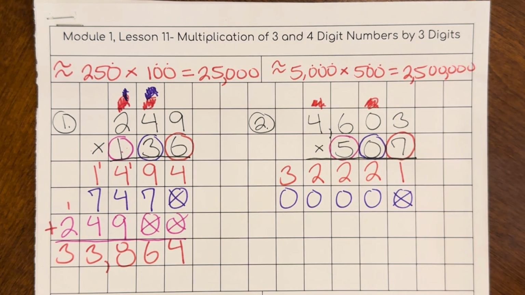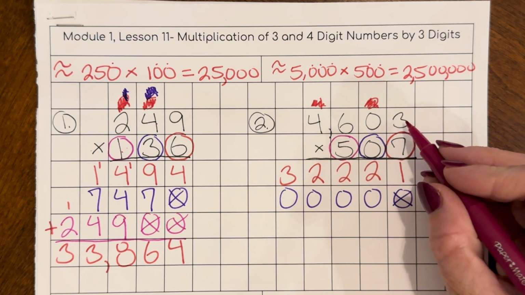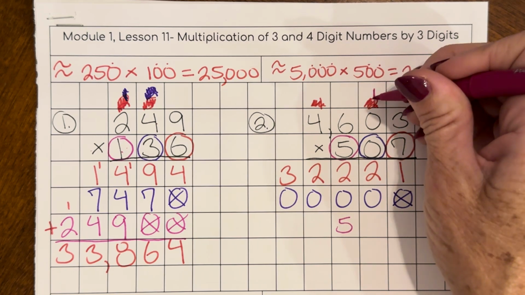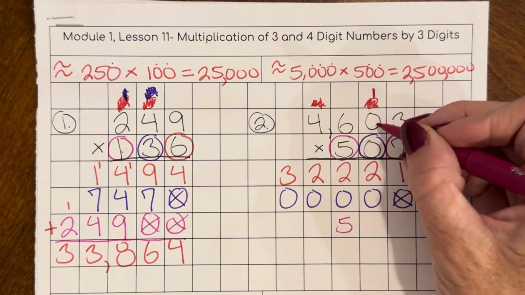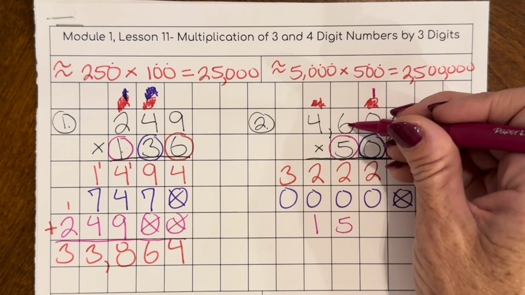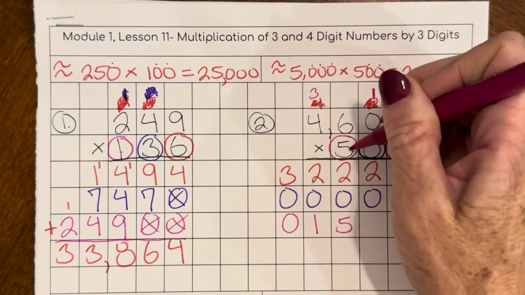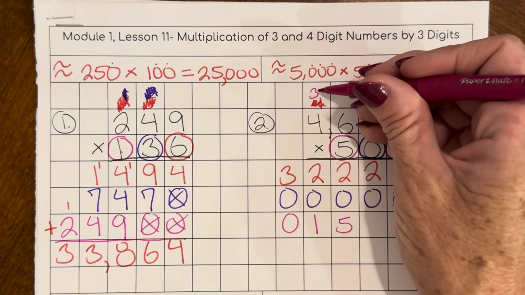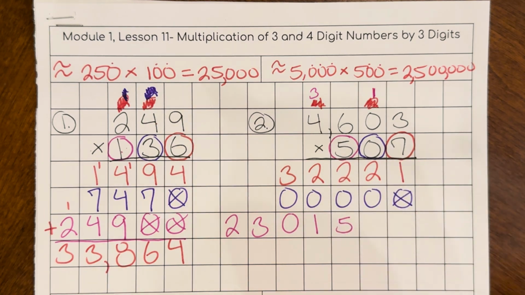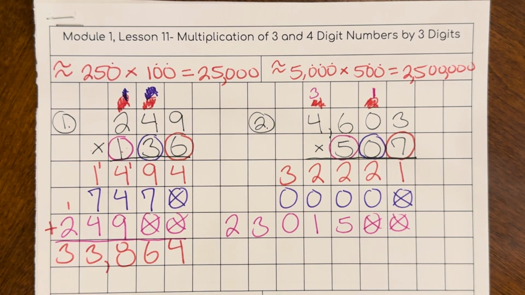Okay, we're on to our last digit for this problem, so I'm at a 5. So 5 times 3 is 15, and remember it's going to go under that digit. 5 times 0 is 0, plus the 1 is 1. 5 times 6 is 30. 5 times 4 is 20, plus 3 is 23, and there's nowhere to carry the 2. And this time I had 2 placeholders.